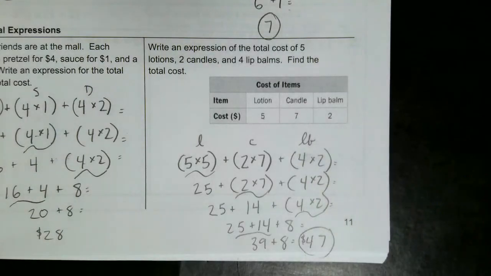All right, gang. That's just some practice with expressions. This is what the whole unit's about. We're going to keep going with this in the next couple days.